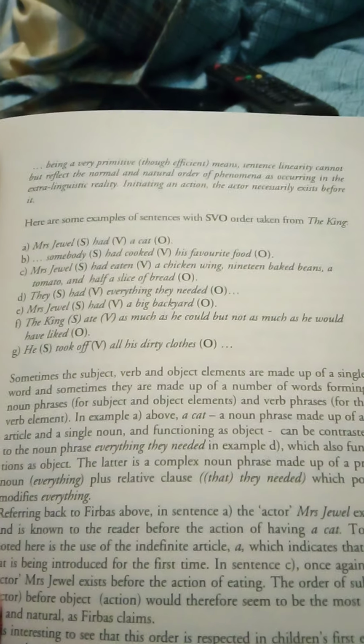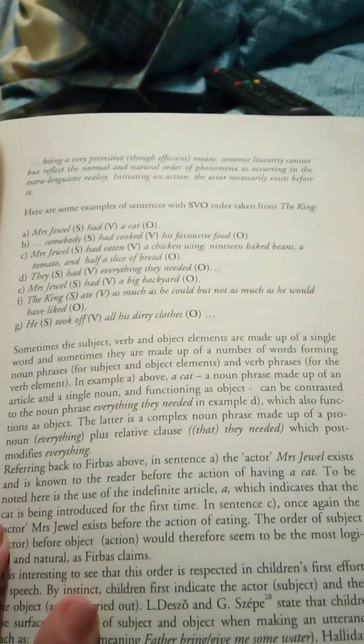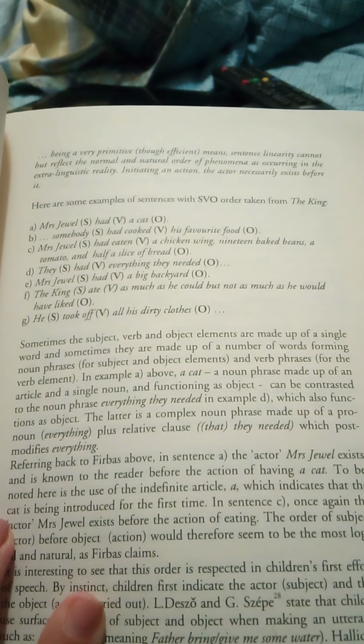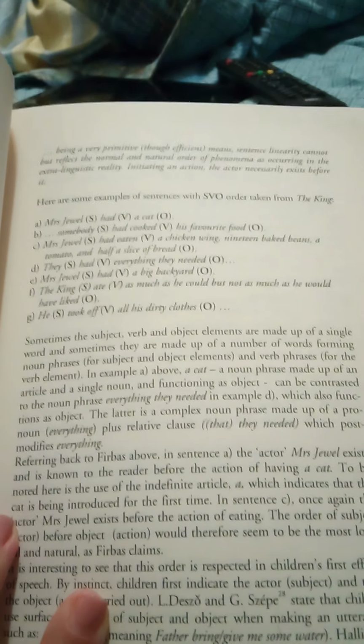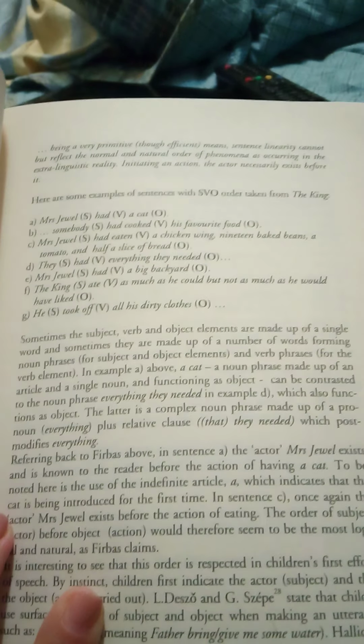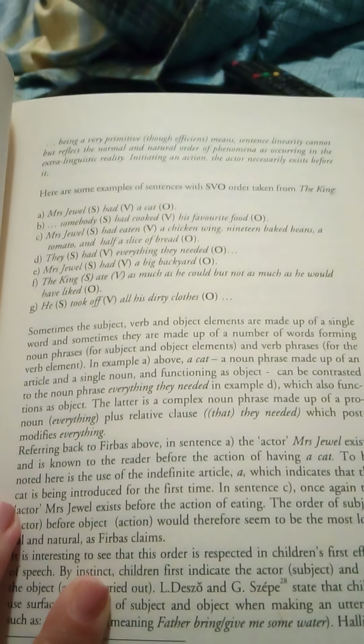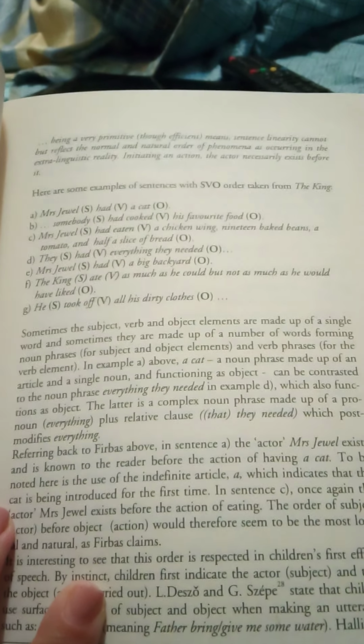An example, A, a cat, a noun phrase made up of an article and a single noun, functioning as object, can be contrasted with the noun phrase everything they needed, example D, which also functions as object. The latter is a complex noun phrase made up of a pronoun, everything, plus a relative clause, that they needed, which modifies everything.